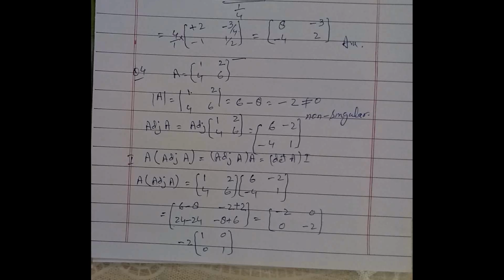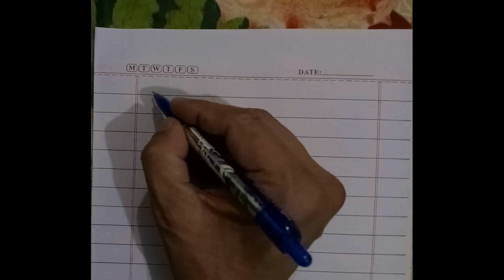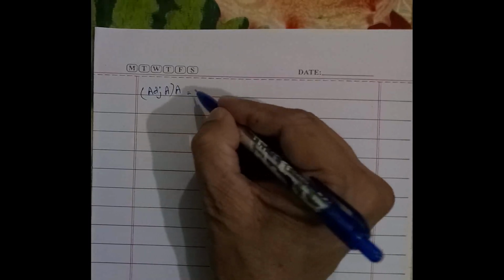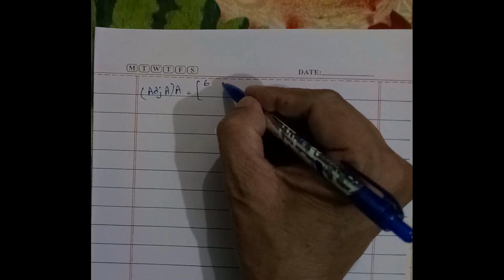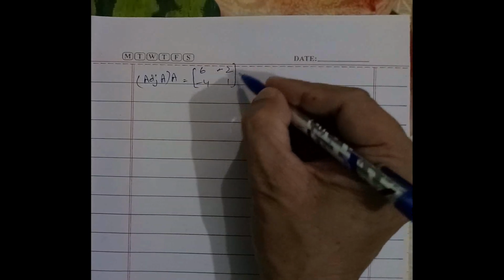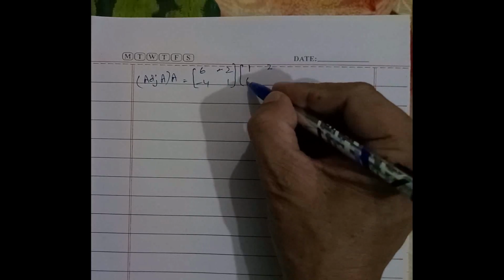And the second part, adjoint A into A. We first multiply adjoint A into A, where adjoint A is 6, minus 2, minus 4 and 1, and A matrix is 1, 2, 4, 6.